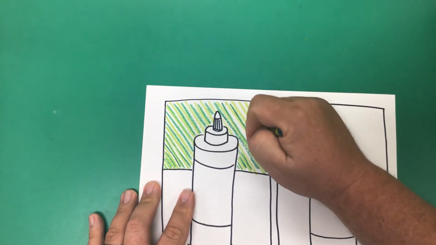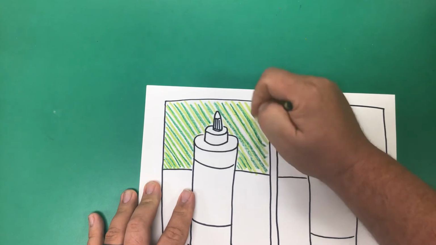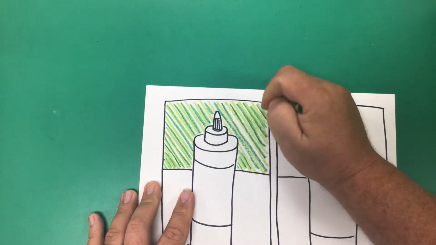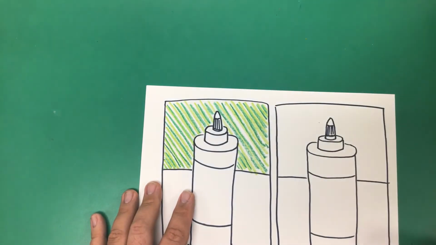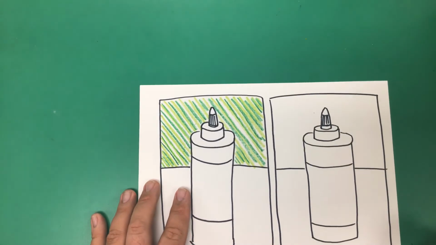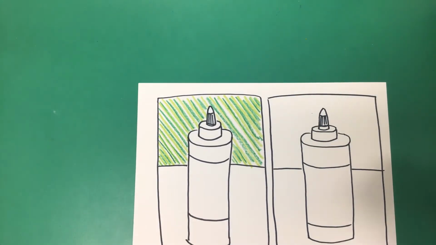So we're not coloring this in, but by the time that we add all these lines, it's going to have a lot of color, don't you think? So even though it's not completely colored in, it still has a lot of color.